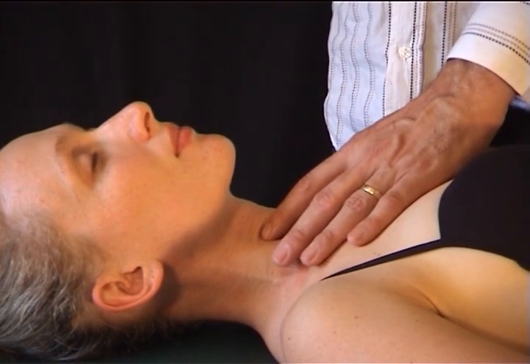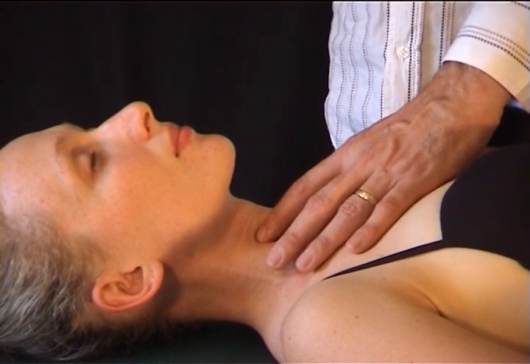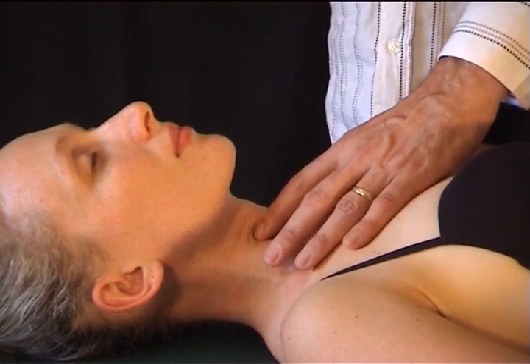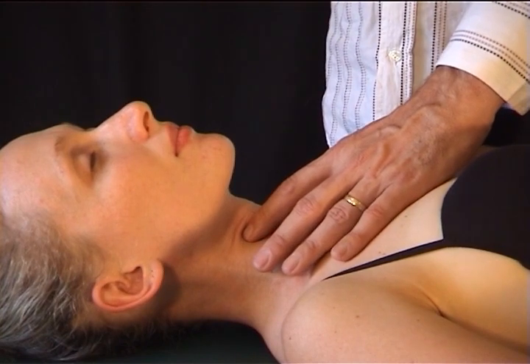The way that the jaw functions is determined not just by the local muscles at the jaw, but also the muscles that come from the mandible to the hyoid bone.